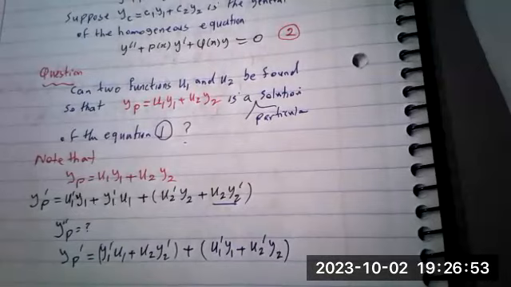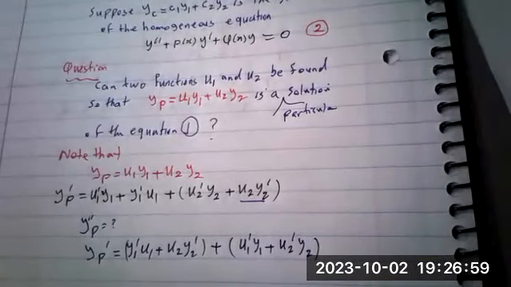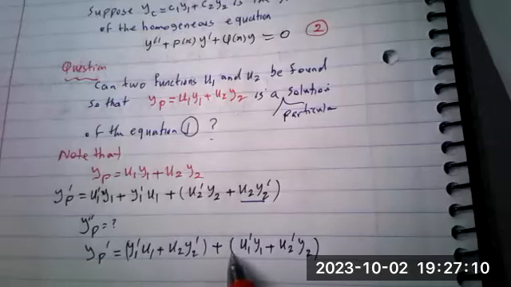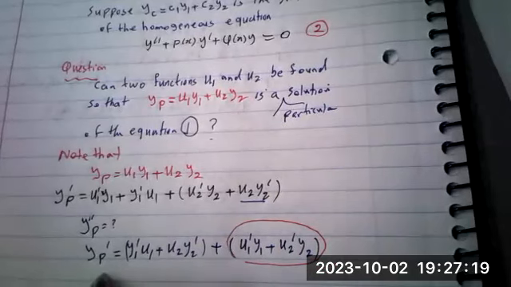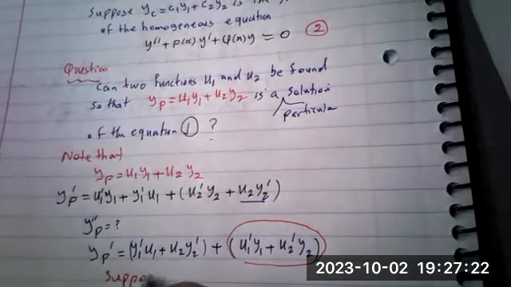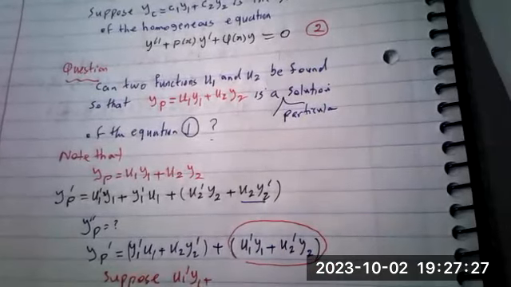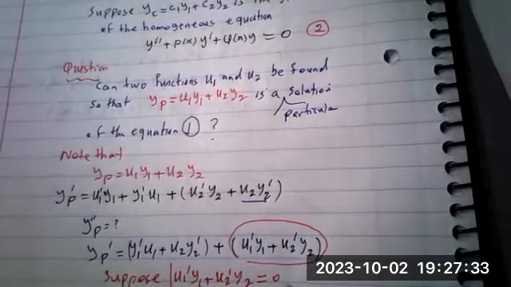Remember, it's a plan that we're going to have to find U1 and U2. Now, in order to make it easier to continue, in order to avoid getting U1 double prime, we impose one condition right away. The condition is that we would like to find U1 and U2 so that this quantity be equal to 0. This is up to us. Suppose U1 prime Y1 plus U2 prime Y2 equals 0.